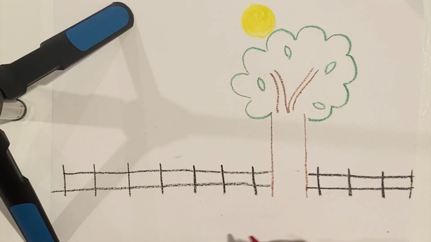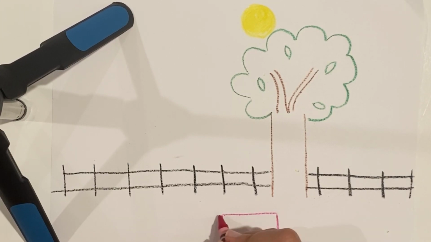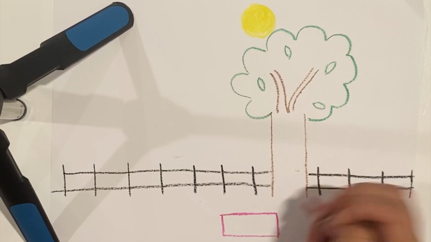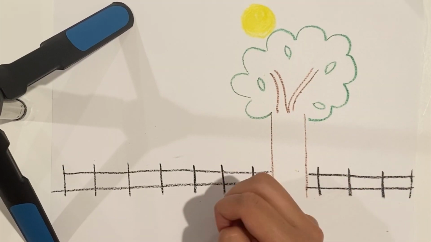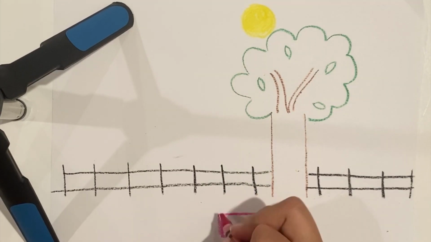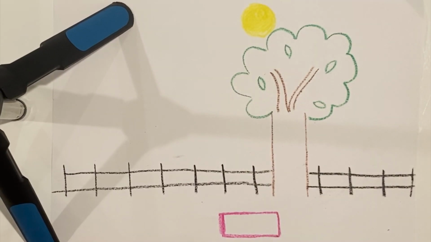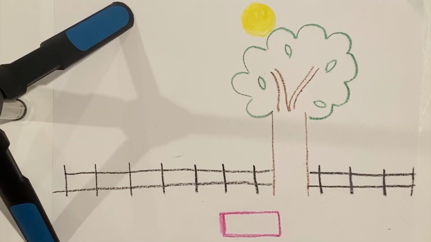To make my wagon, I'm going to start with the rectangle. Remember, the rectangle has 1, 2, 3, 4 sides and 4 corners. 2 of the sides are long and 2 of the sides are short. Hey, look, I have a rectangle in front of my tree, but I thought it would be more fun to turn it into a wagon.